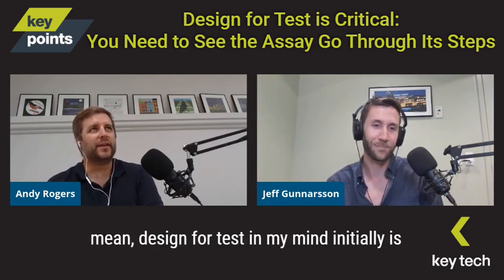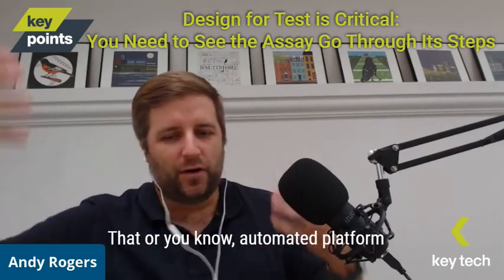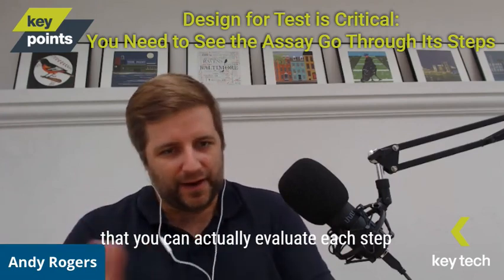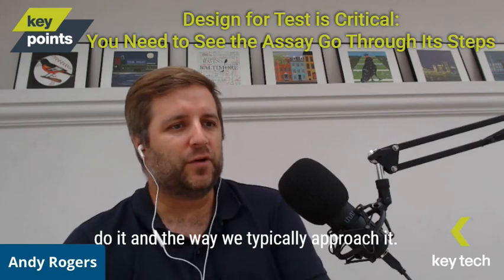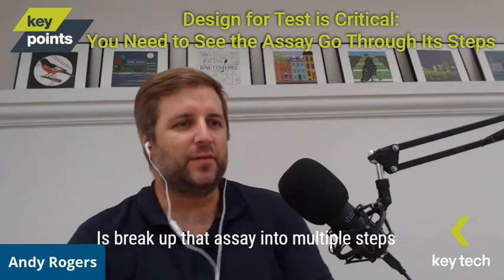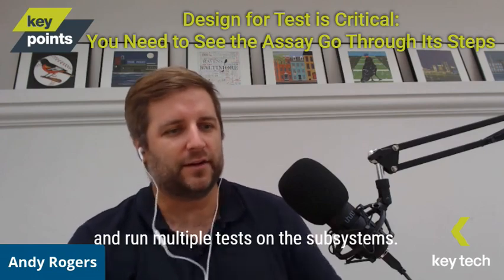Yeah, I mean, design for test in my mind initially is to design an integrated cartridge or automated platform that you can actually evaluate each step along the way. But I think the right way to do it, and the way we typically approach it, is to break up that assay into multiple steps and run multiple tests on the subsystems, right?